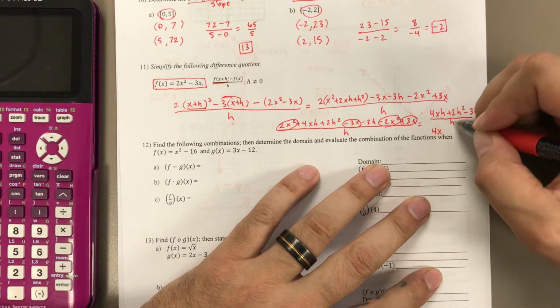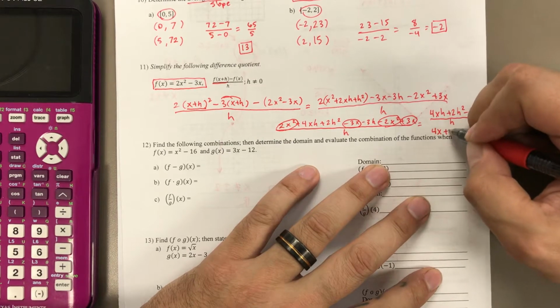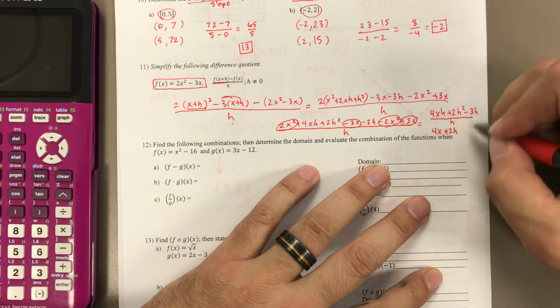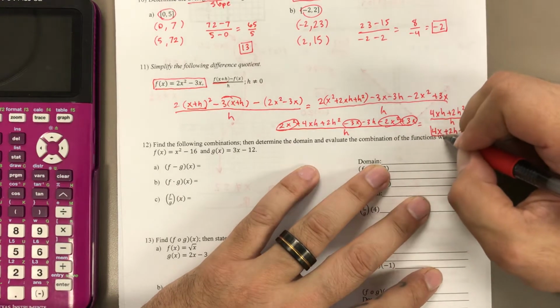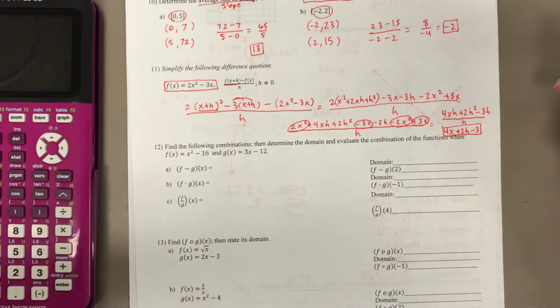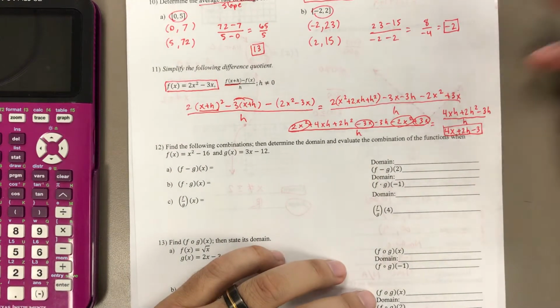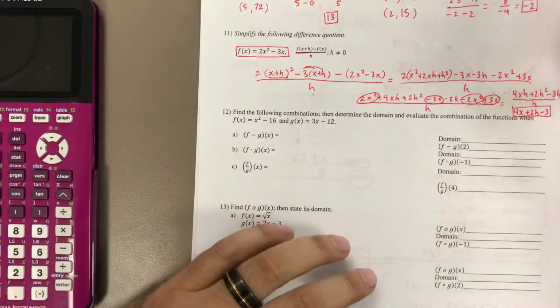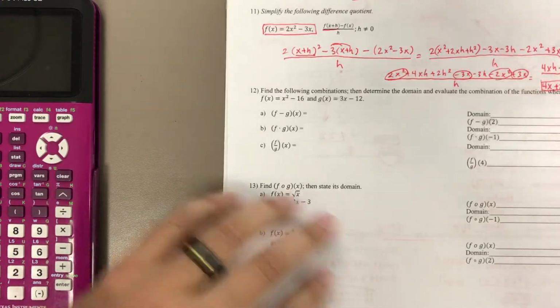2h squared divide out an h, so an h goes away and I get plus 2h. And then -3h divided by h, the h gets divided out and I'm just left with -3. There is the answer for my difference quotient right there. And if you need some extra practice with difference quotient, just reference back to some of the earlier videos where I go over, I think, a couple of difference quotient examples at least.